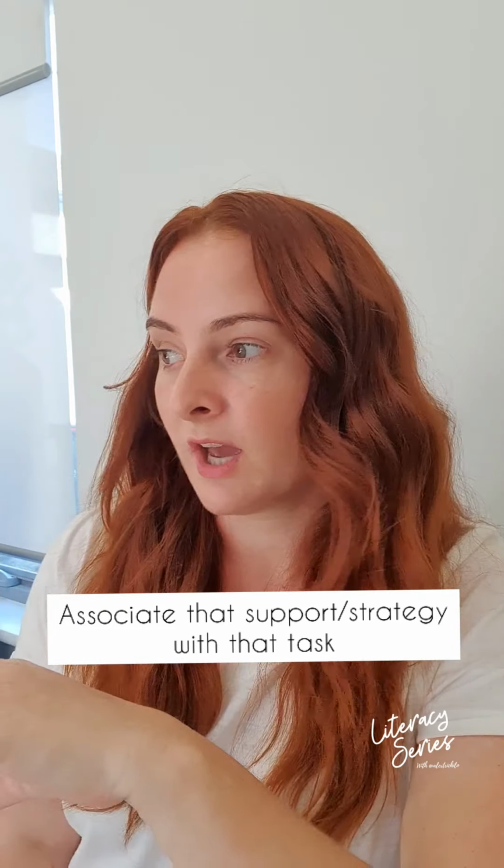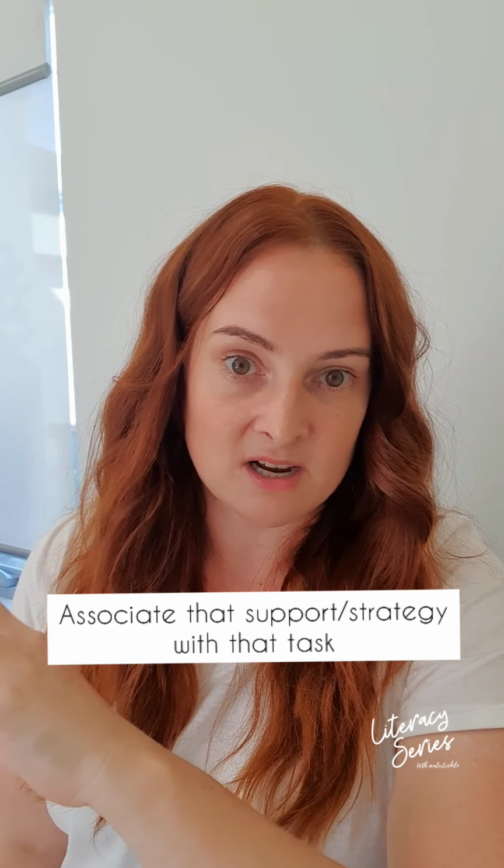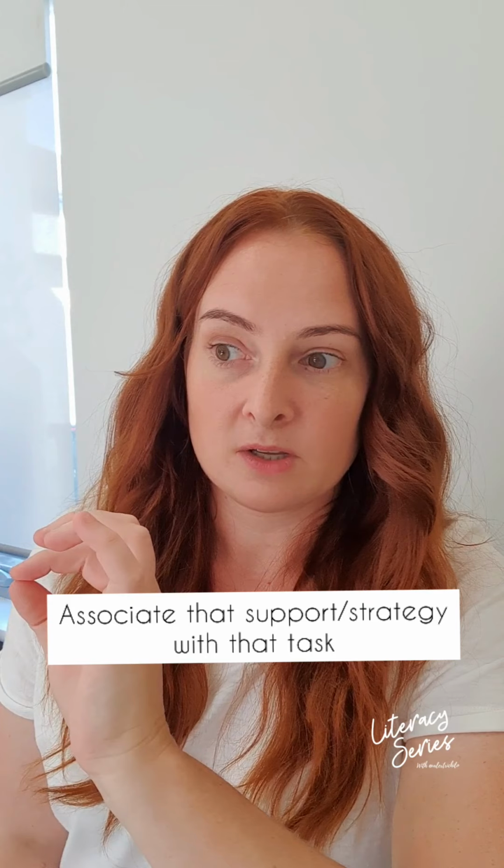Now, the other thing I want to make clear as well is whatever you do choose, I want you to stick with it, and I want you to associate that support with that task. So if you do use hoops, always use hoops or some sort of circle object for a segmentation task. So I've got even some little rings here. So if you aren't doing really big gross motor tasks, you could use little rings instead to represent it. And that really keeps it really consistent for the kids, so they know that whenever they see hoops or rings, it's going to be a segmenting activity.